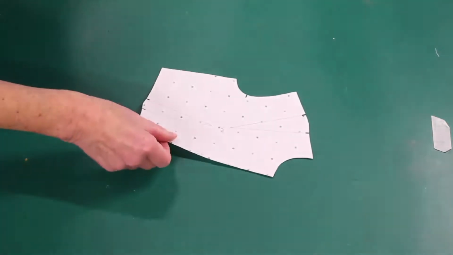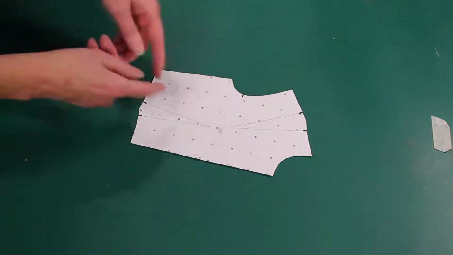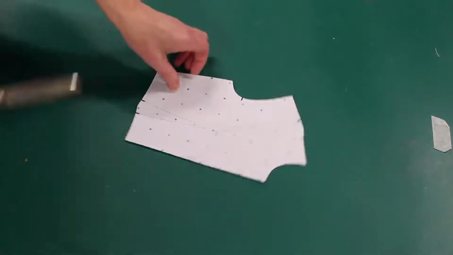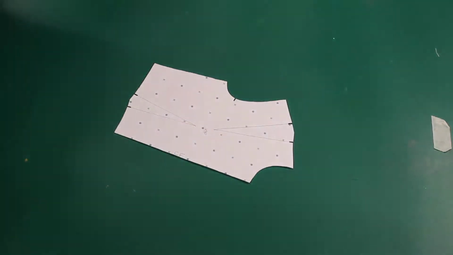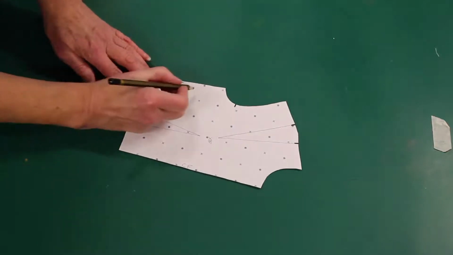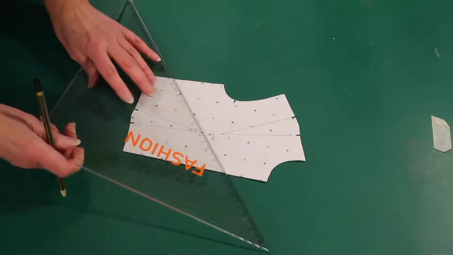So I've copied the block onto some paper so that we can see what happens. So just like with the circle, let's move the dart. What if I wanted a dart to come in from the side seam?